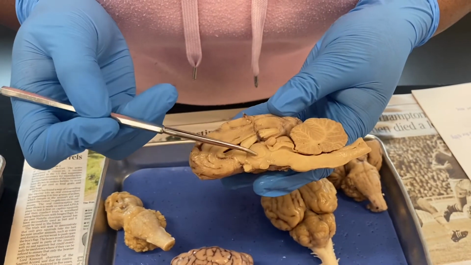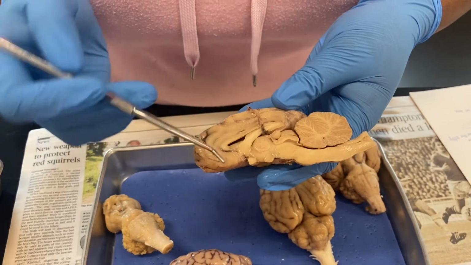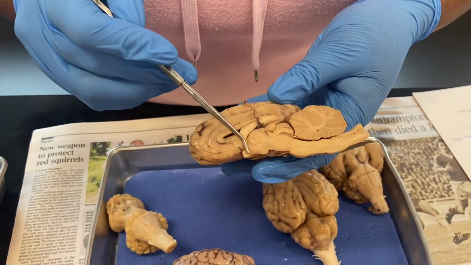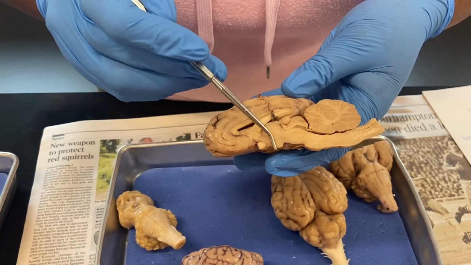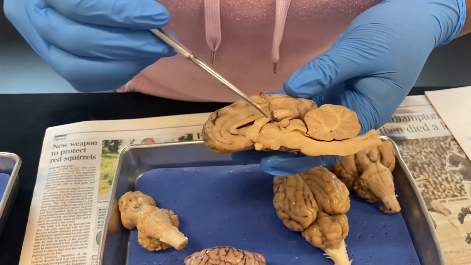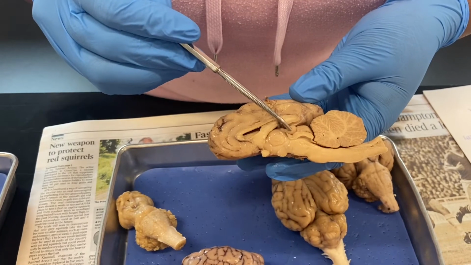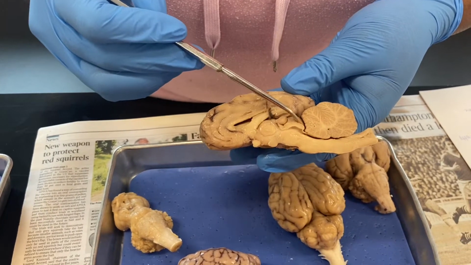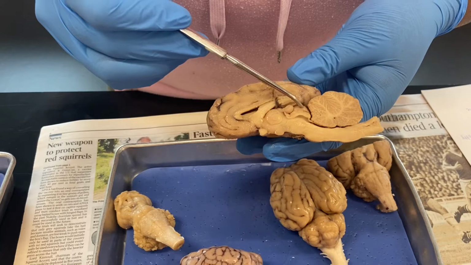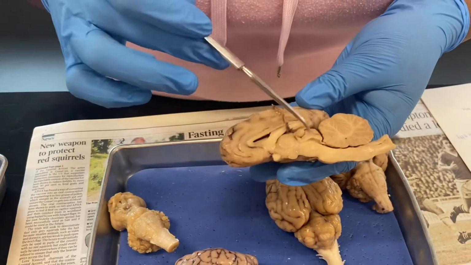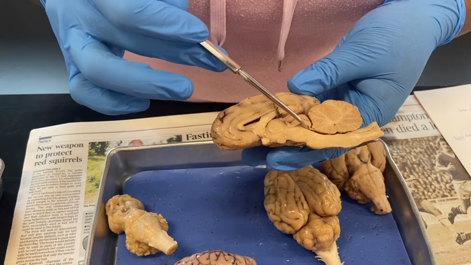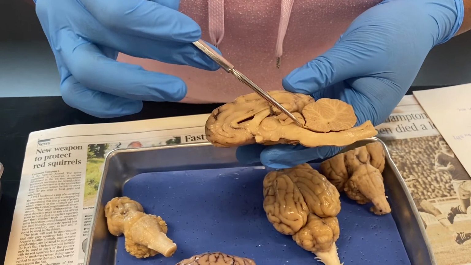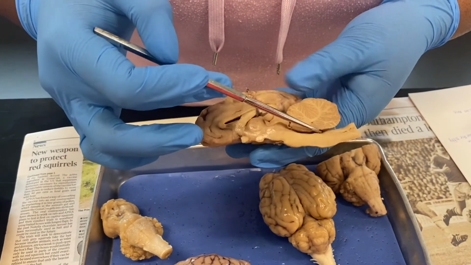Then coming over, this is our thalamus right here. Then this is our optic chiasm right here. And then going back, this right here is going to be a portion of the mammillary body. Then this is our pineal gland right here. This will be our superior colliculus, and this is going to be our inferior colliculus right here. This is going to also go into our cerebral aqueduct, which will lead into our fourth ventricle, which will be right here.